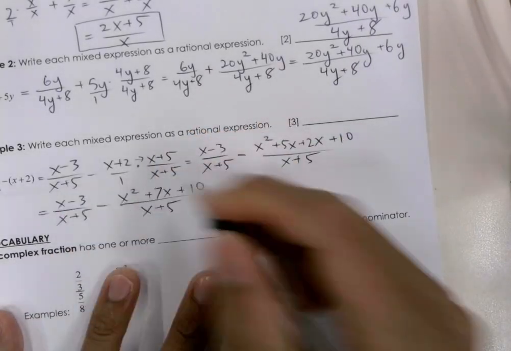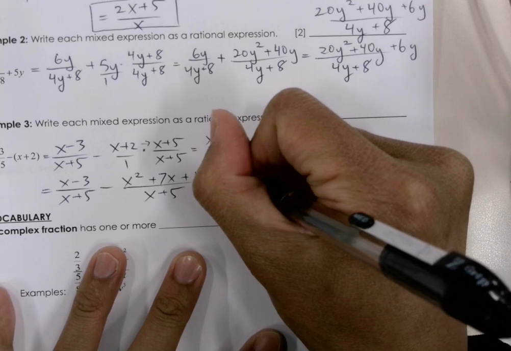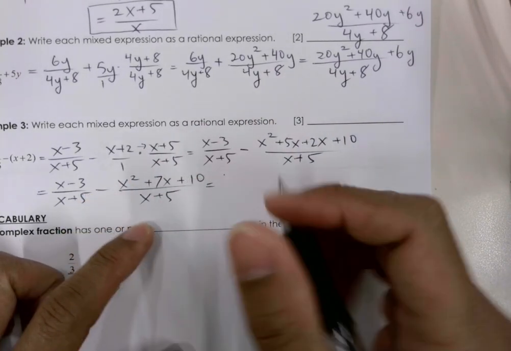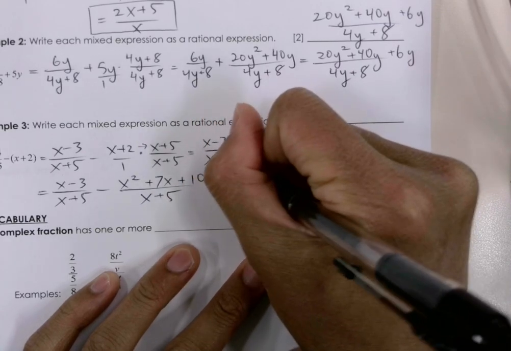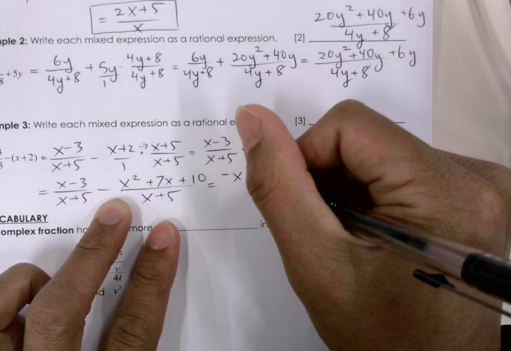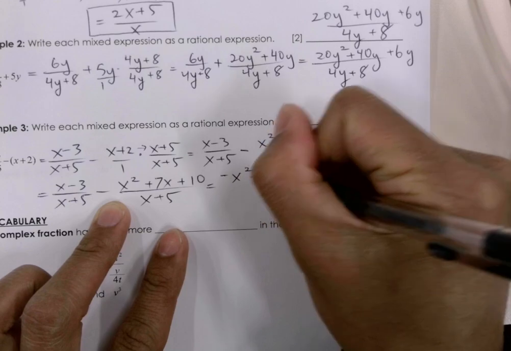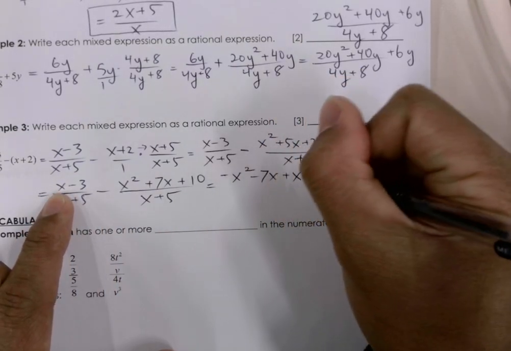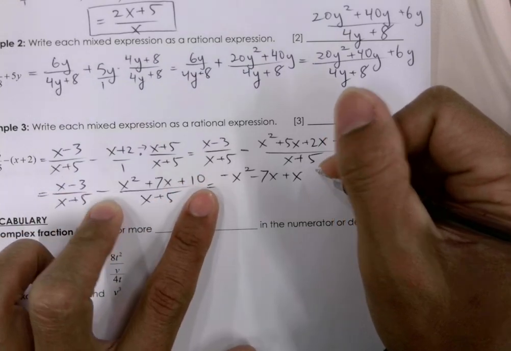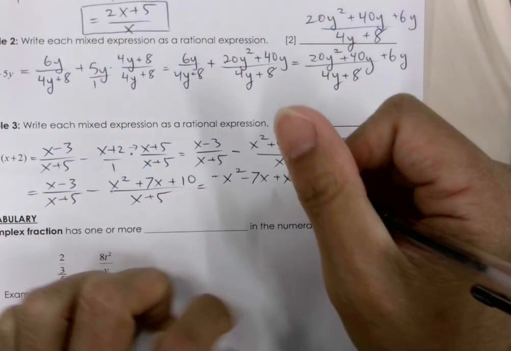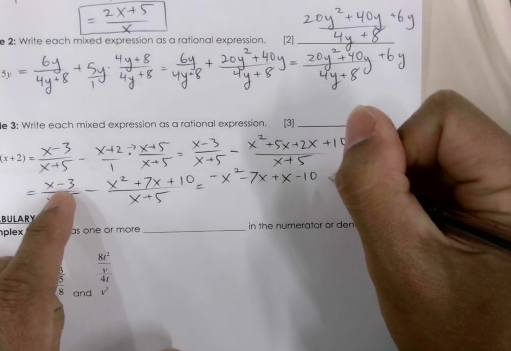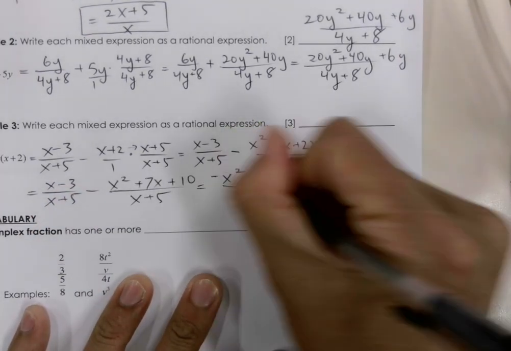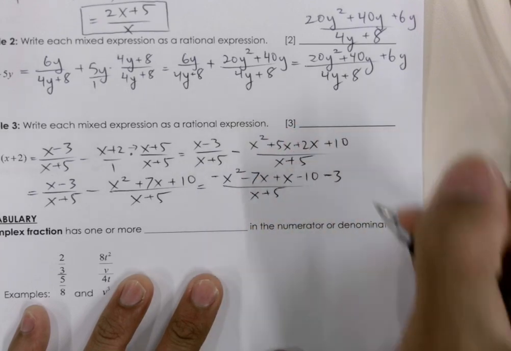Now we can combine our numerators together. The negative distributes out to everybody, so it's negative x squared. I'm going to put that one first. Then negative 7x. Then I have this x over here, so it's plus x. Then the negative 10, the negative sign distributes to the 10, so minus 10. And then we have this minus 3. So I think I have everybody, over x plus 5.